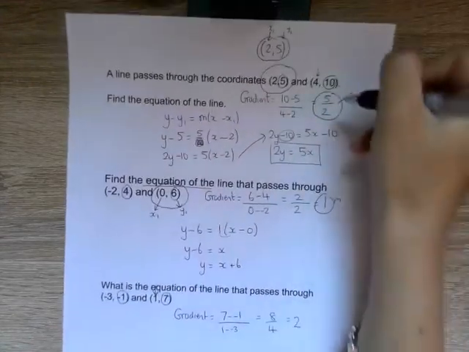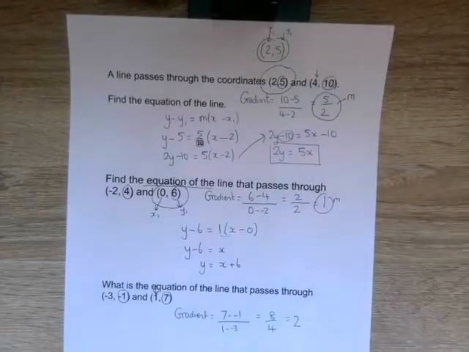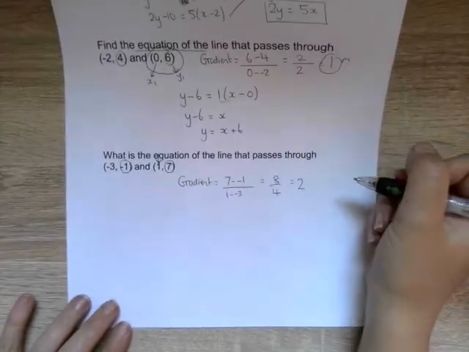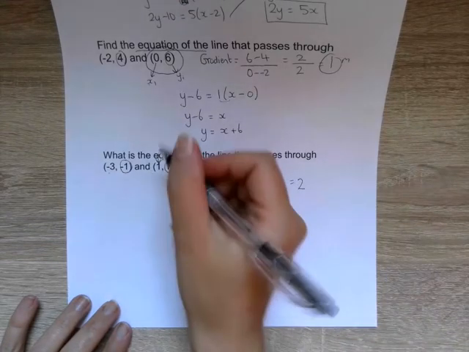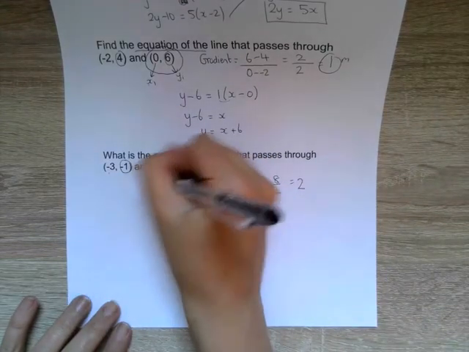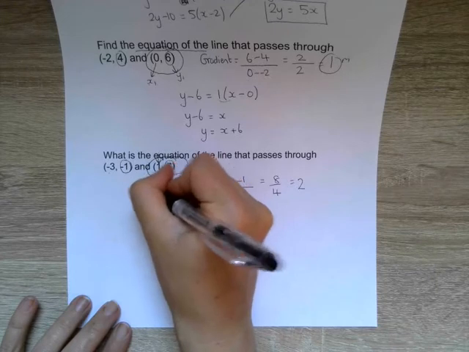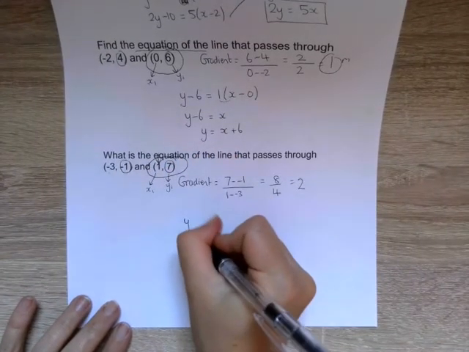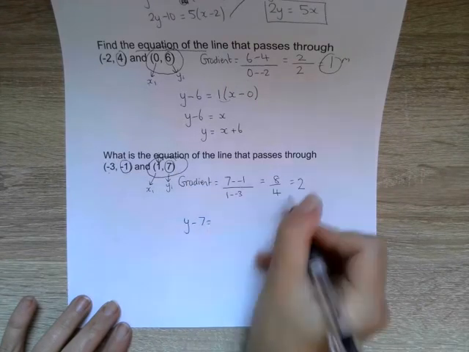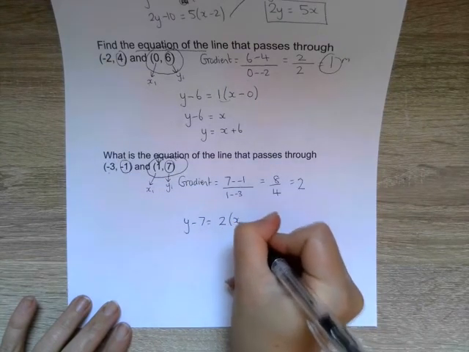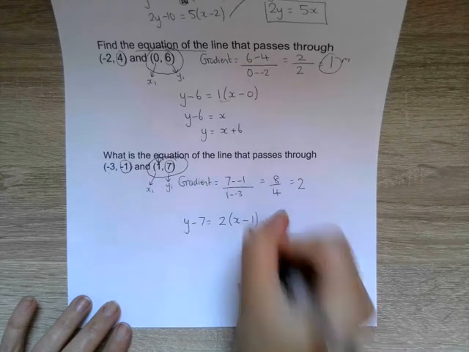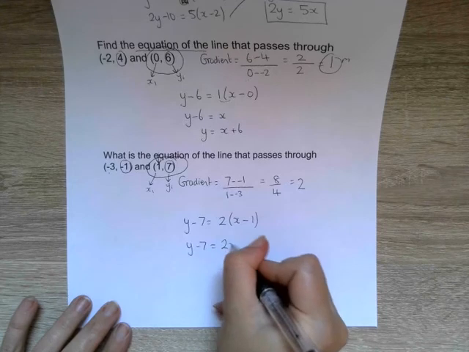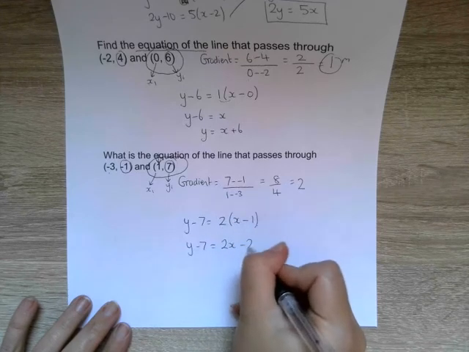You'll notice that on that first one, 5 divided by 2, you can't work that out, so that's why we left that one as a fraction. But if you can work it out, then do. So the gradient is 2. Again, pick a point. This one looks nicer because there are no negatives. So that's going to be my x1, and that one is going to be my y1. So it's going to be y take away y1, which is 7, equals 2, brackets x minus x1, which is 1. Again, no fraction to get rid of, so I can just times out my bracket. So I'm going to get 2x, and then 2 times minus 1 is minus 2.